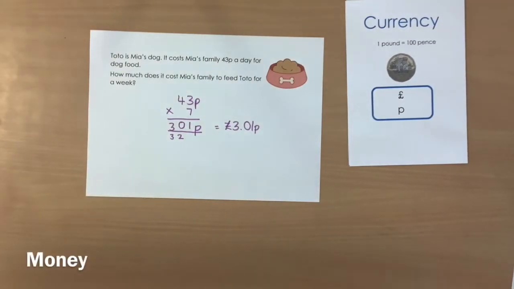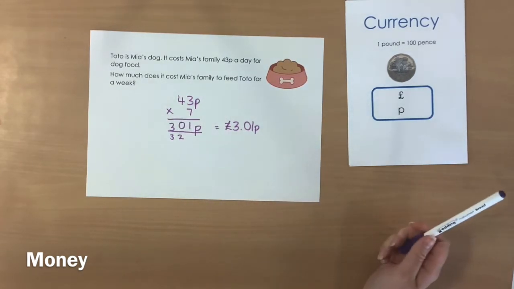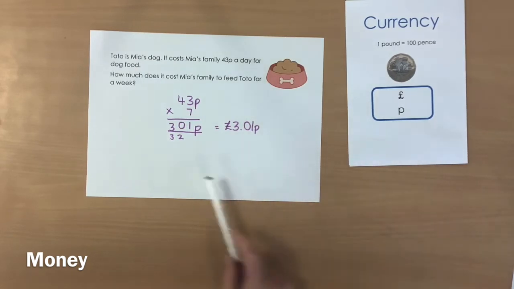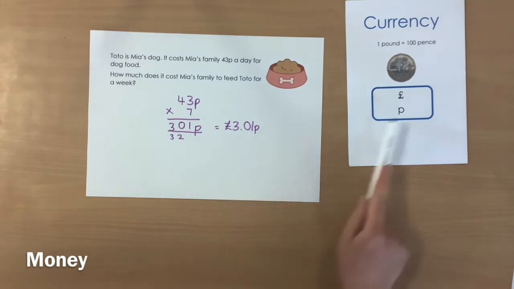So the question was, Toto is Mia's dog. It costs Mia's family 43p a day for dog food. How much does it cost Mia's family to feed Toto for a week? So I needed to do 43p times 7 because there's 7 days in a week, which gave me the answer 301p. And then using my conversions, I was able to convert it back into pounds and pence. So it costs Mia's family £3 and a penny each week to feed their dog.